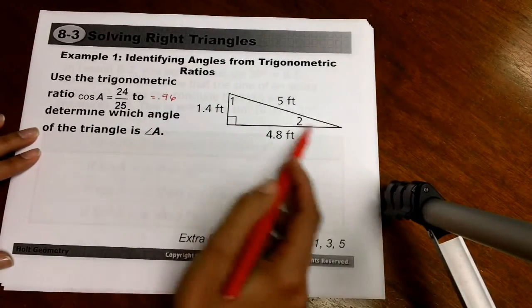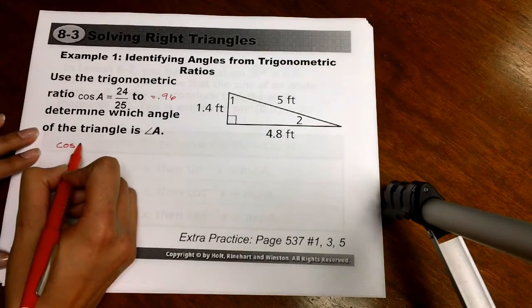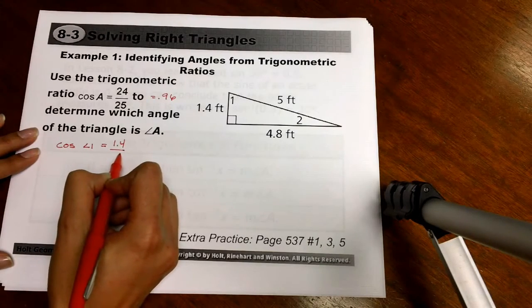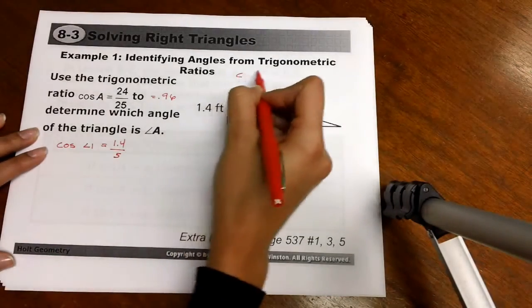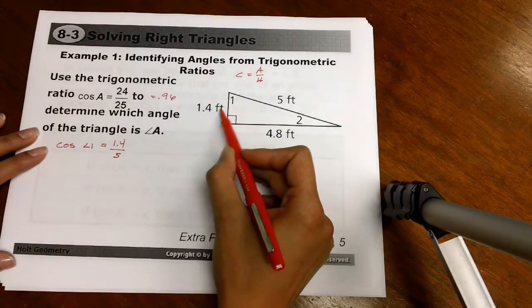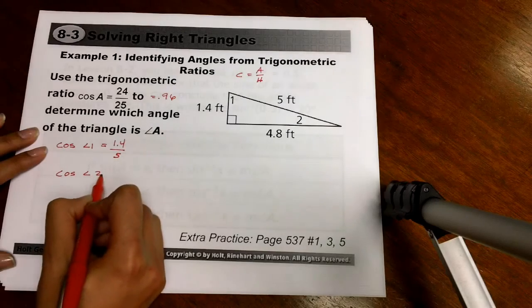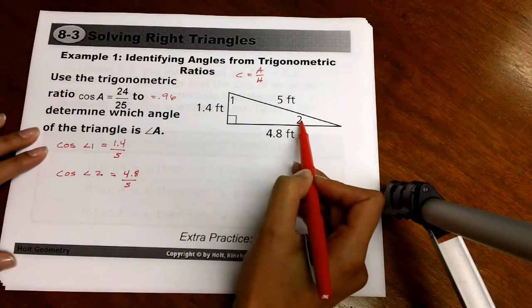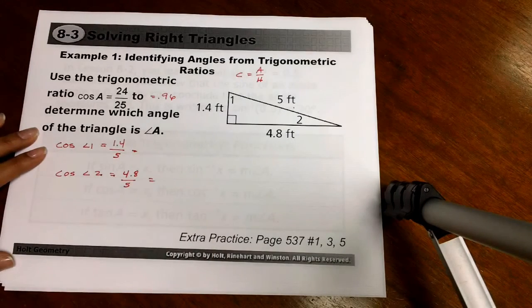Now I need to do the same thing for both of these angles, and I'm talking about cosine. The cosine of angle 1 is going to be 1.4 over 5, because cosine is adjacent over hypotenuse. For angle 1, the adjacent is 1.4 and the hypotenuse is 5. The cosine of angle 2 would be 4.8 over 5, again because the adjacent for angle 2 is 4.8 and the hypotenuse is 5.